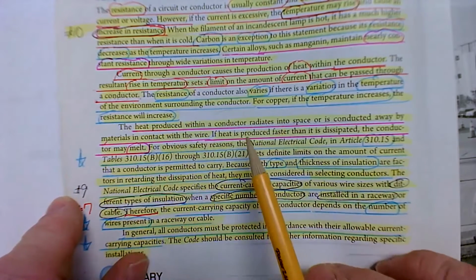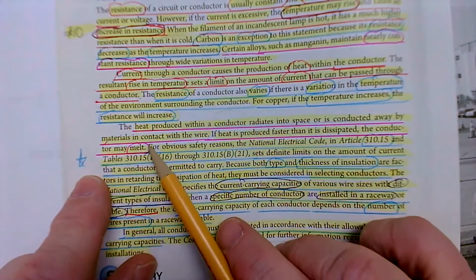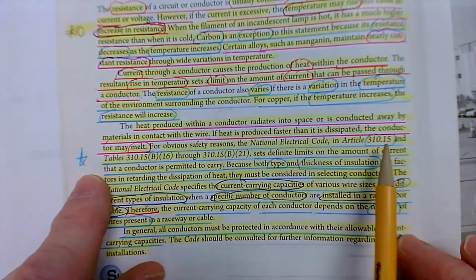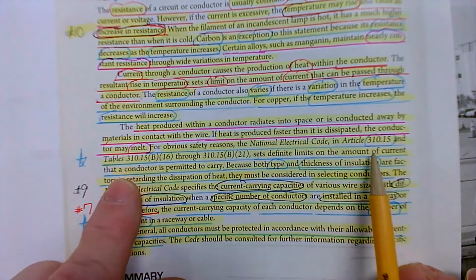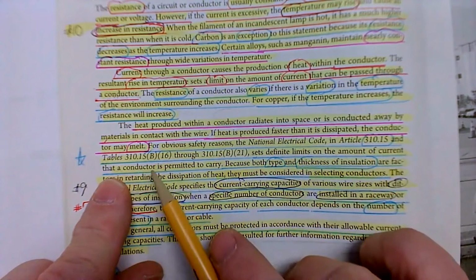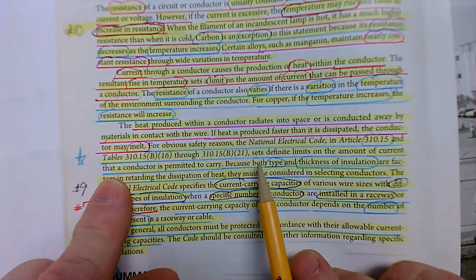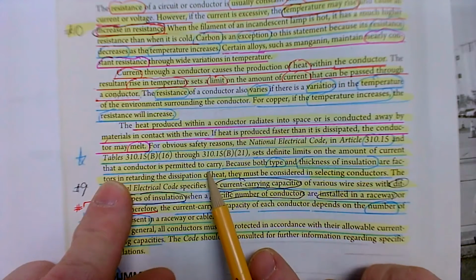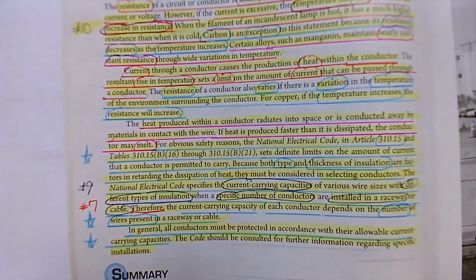The heat produced within a conductor radiates into space or is conducted away by materials in contact with the wire. If heat is produced faster than it can be dissipated, the conductor may melt. For very obvious safety reasons, the National Electric Code in Article 310.15 and 310.15(B)(16) through 310.15(B)(21) sets definite limits on the amount of current that a conductor is permitted to carry. And let's stop right there and let's get out the wire chart that I gave y'all the other day.